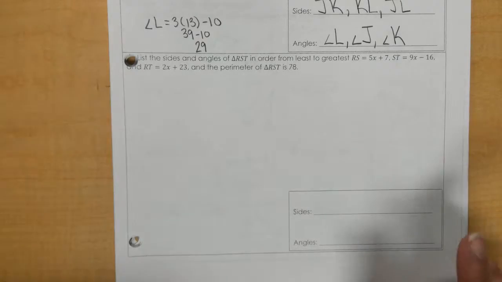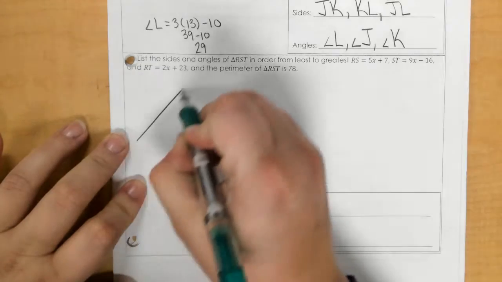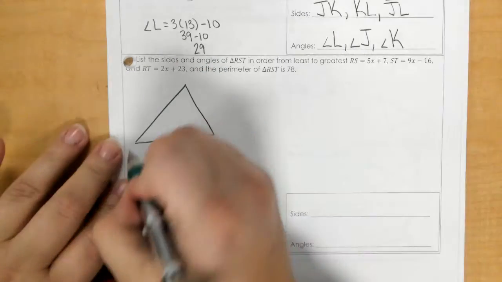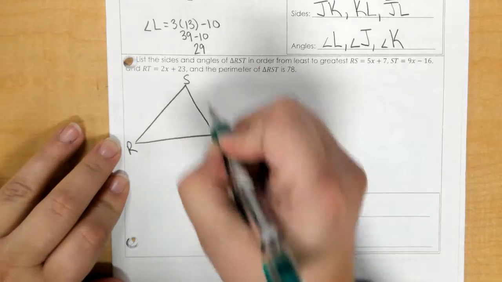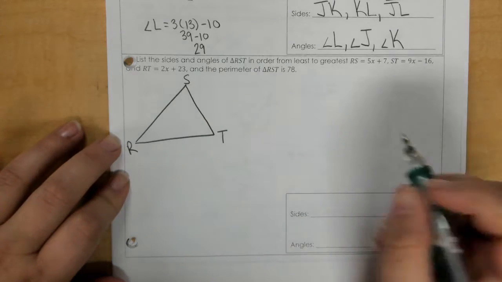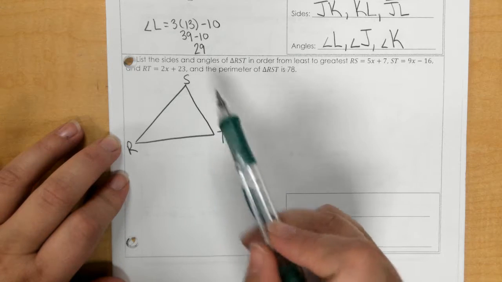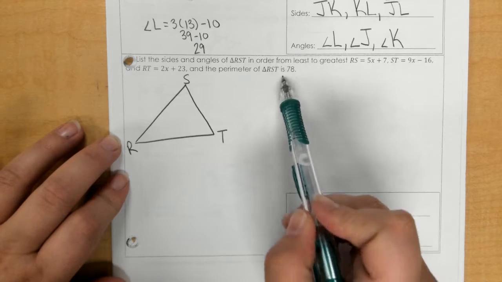For the last problem, I'm going to again draw a triangle. Remember, these triangles are not drawn to scale. I'm going to go ahead and label it RST. And we are given the lengths. And we're also told that the perimeter of this entire triangle is 78.